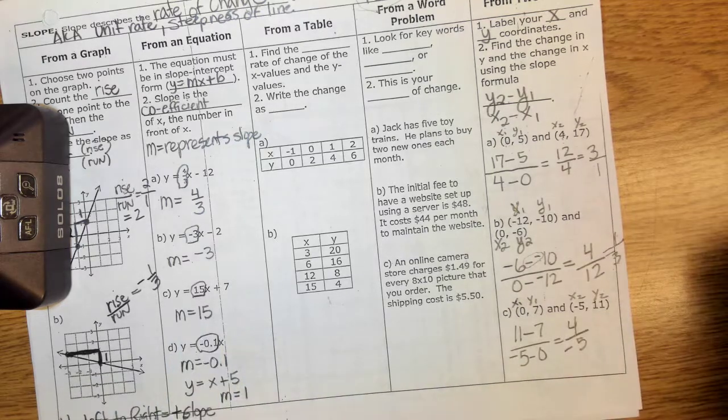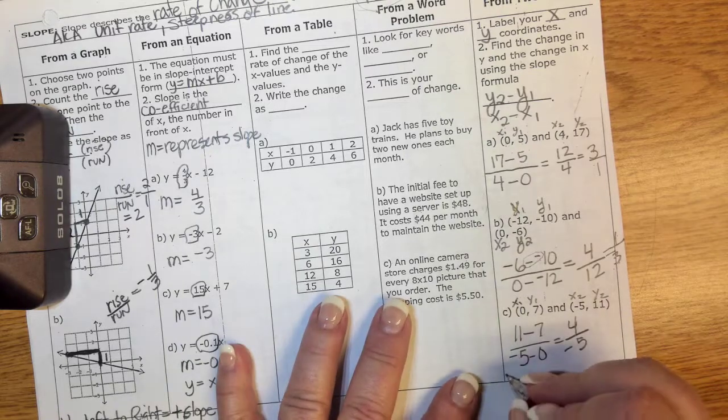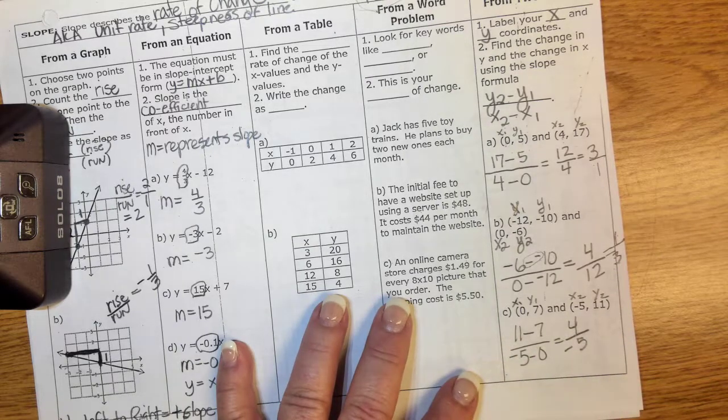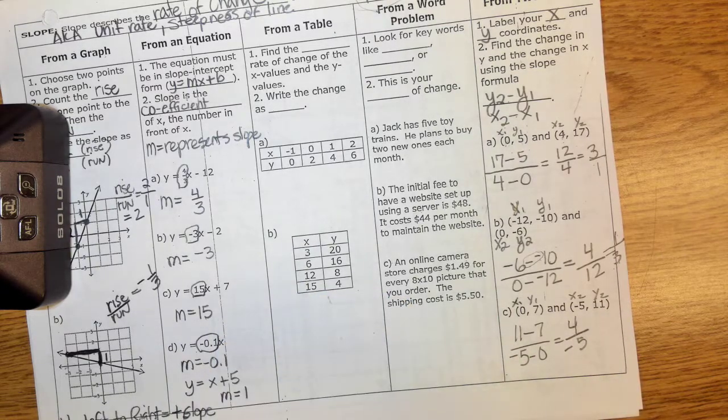You can write this, I think I went over this yesterday, it could be the middle, the top, the bottom, it doesn't matter, it all means the same thing, okay? And that can't be simplified any. 4 and 5 have nothing in common, all right?